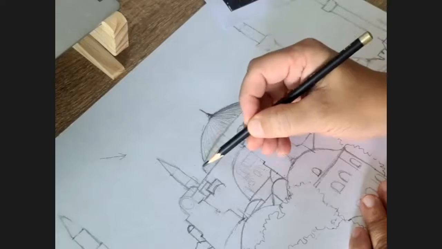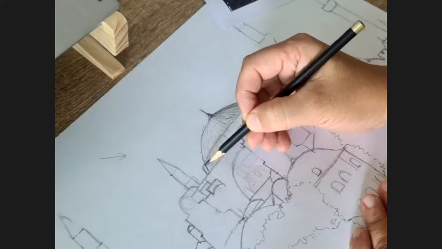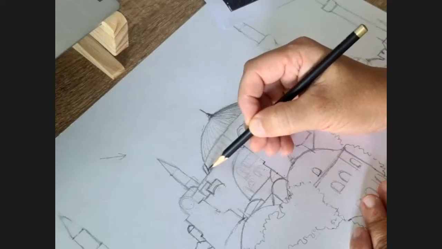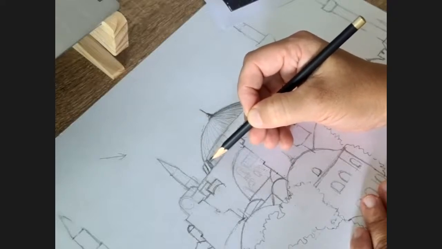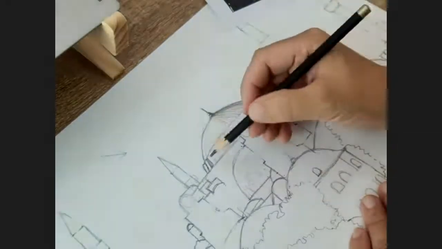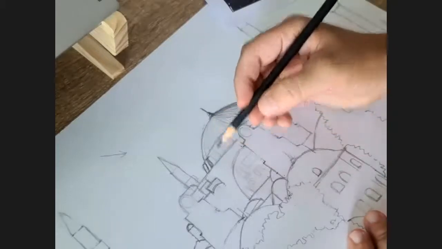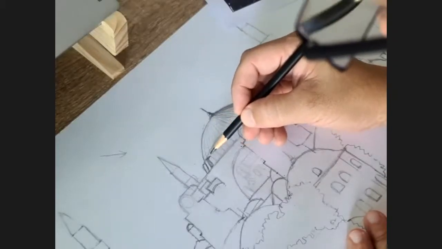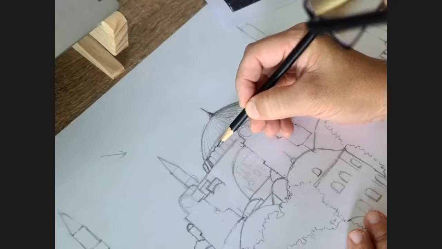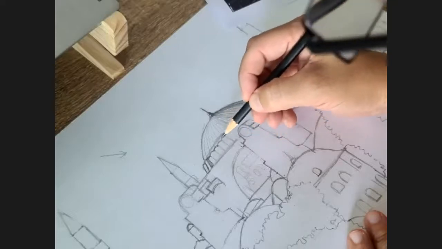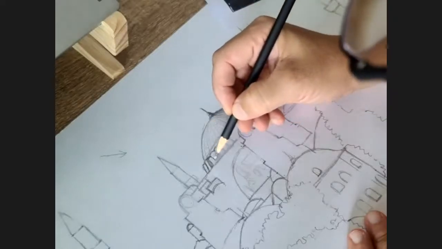Now, part of the dome of this building also, we have the structure that carries this dome. What you need to do basically is just put one line here, you can make it darker, one line here. You can follow what I'm doing now, just like a triangle here. And then this is like the buttress of the dome. So just a curved line like that, going to the center. So I'm going to thicken it.